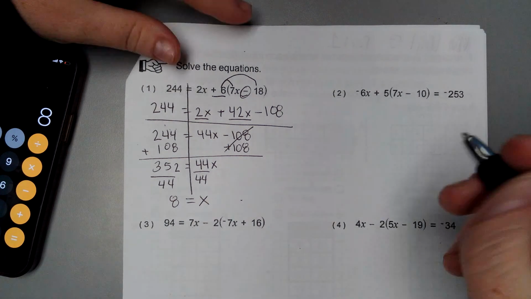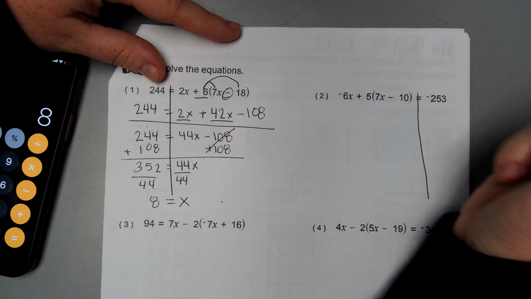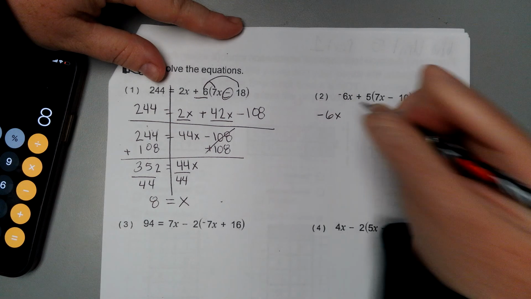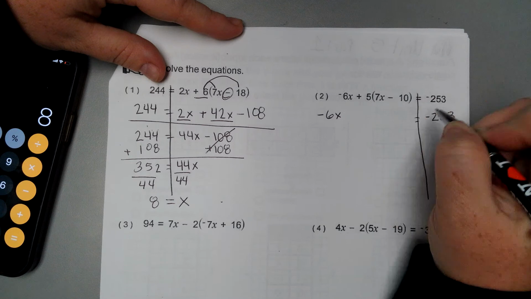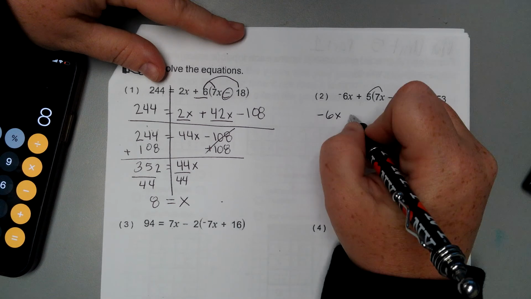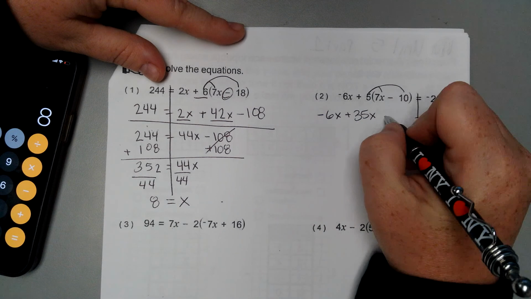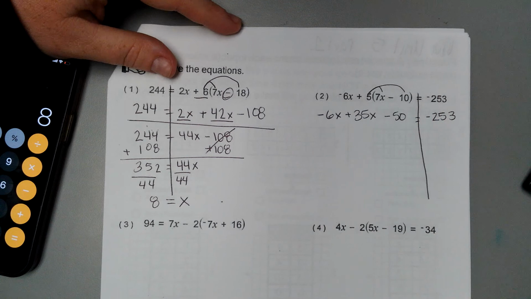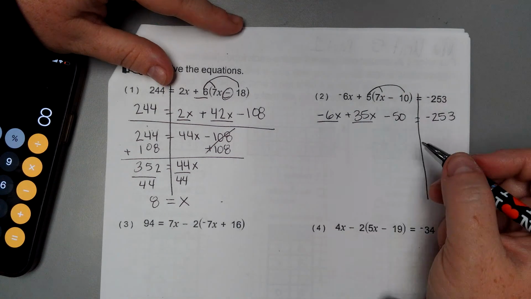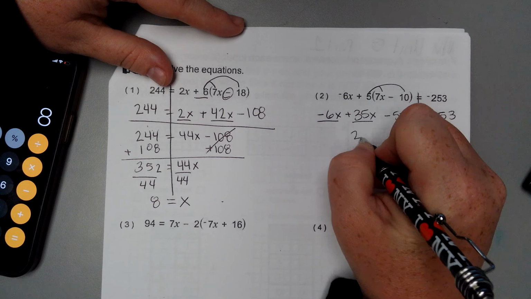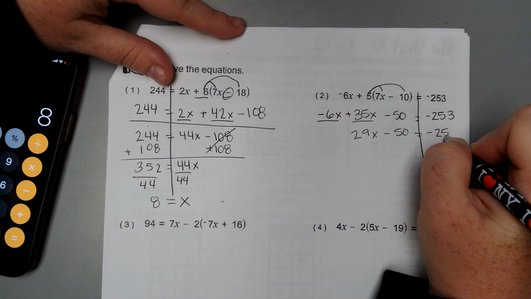This next one, we have parentheses again, so we have to multiply. Leave my negative 6x, because I'm not going to do anything, and I'm going to leave my negative 253. I have 5 times 7, which is 35x, and then I have 5 times negative 10, which is negative 50. Combine like terms, so I have 35 and I have negative 6. So that gives me 29x minus 50 equals negative 253.